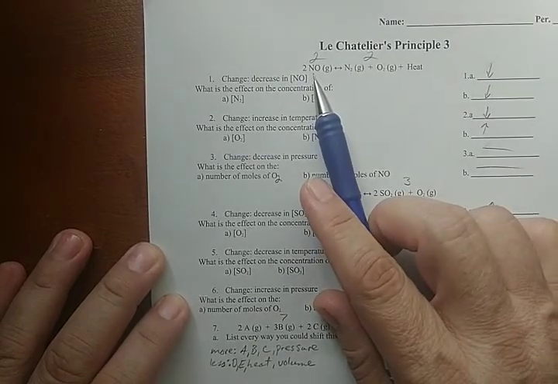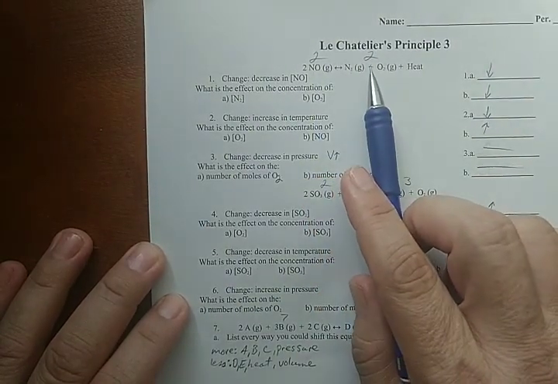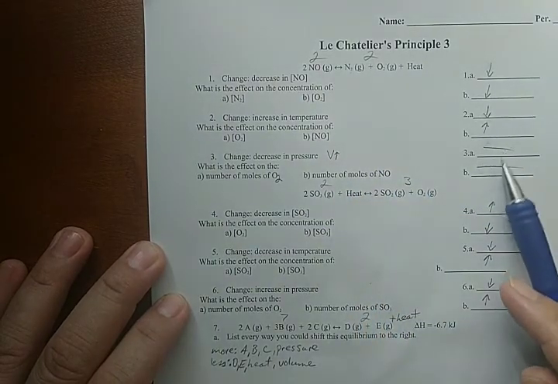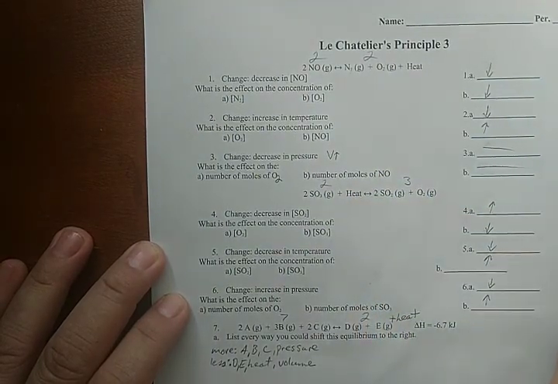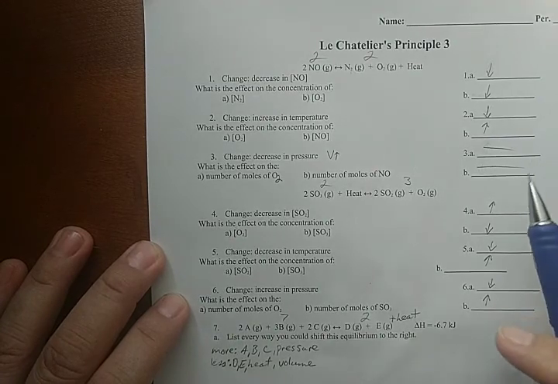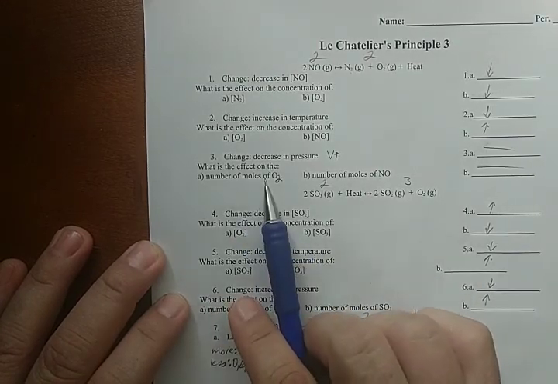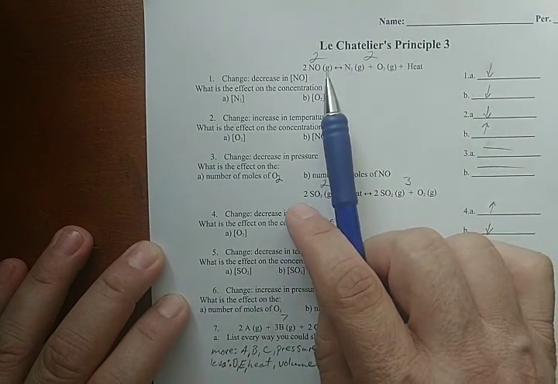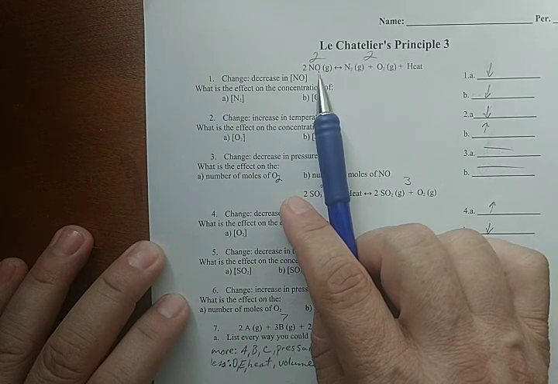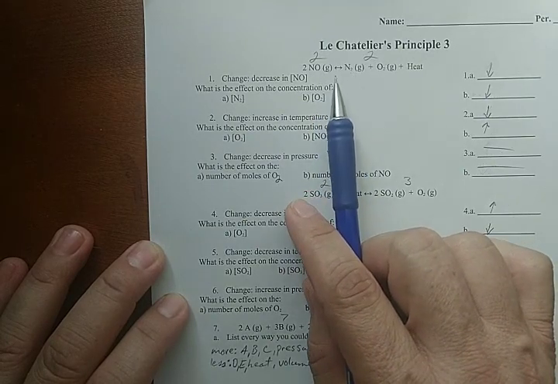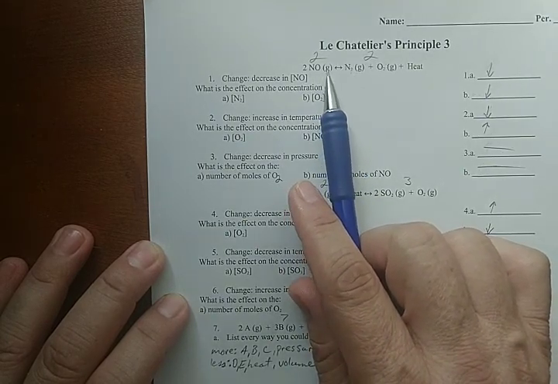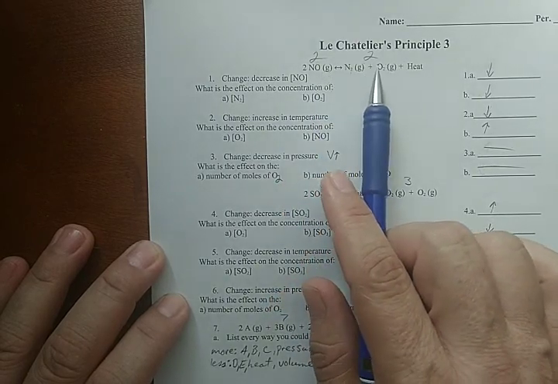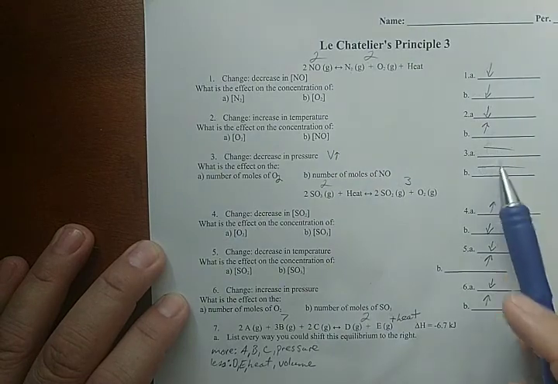2 gas molecules fills the space just as well as 2 gas molecules does, and so neither one is really favored, and that's why I had to go back and fix this answer on the solutions. If you didn't notice that, I went back and fixed it. So what happens to the number of moles of O2 and the number of moles of NO? Well, nothing, because the reaction is not favored left or right by changing the pressure or the volume. 2 moles or molecules of gas fills the space just as well as 2 does, and neither one is favored, and there is no change.